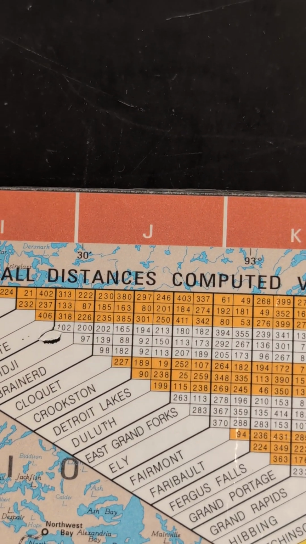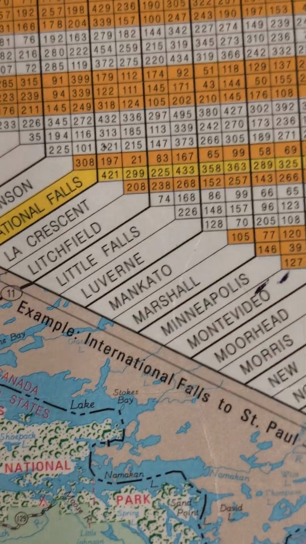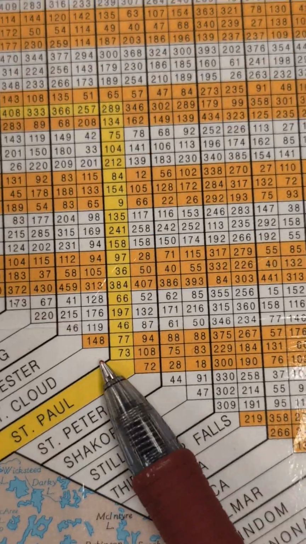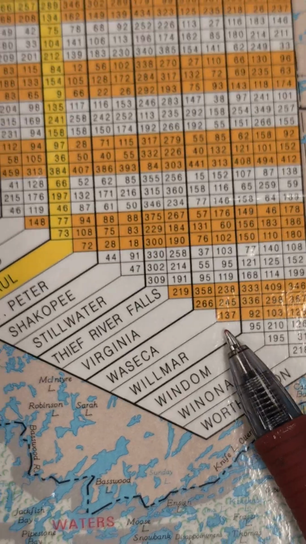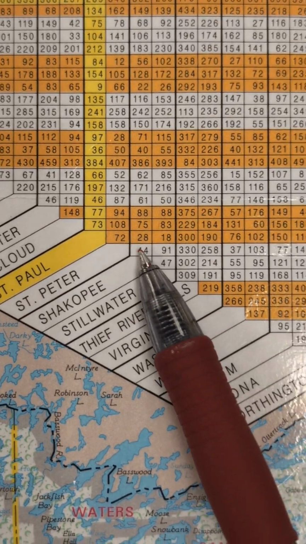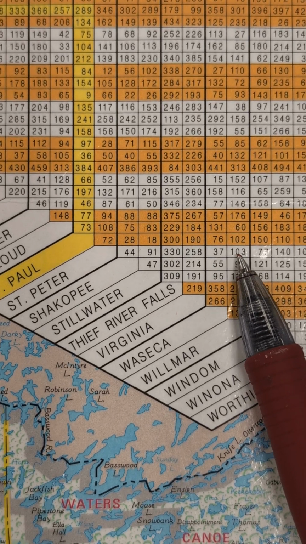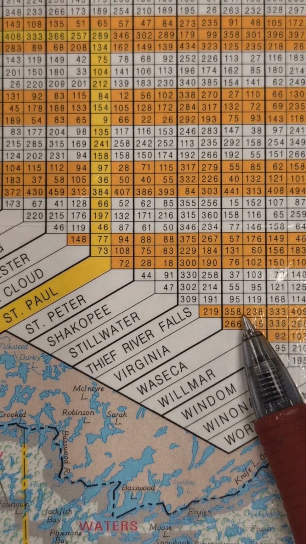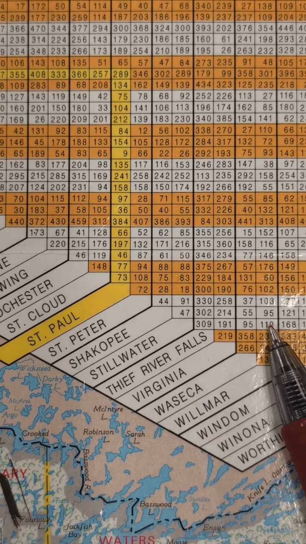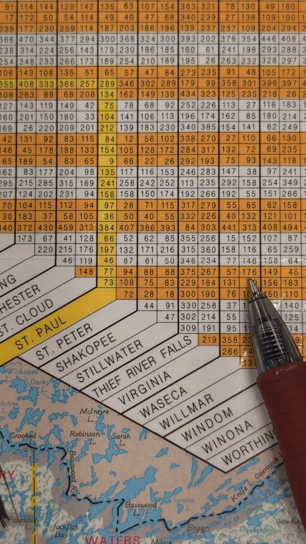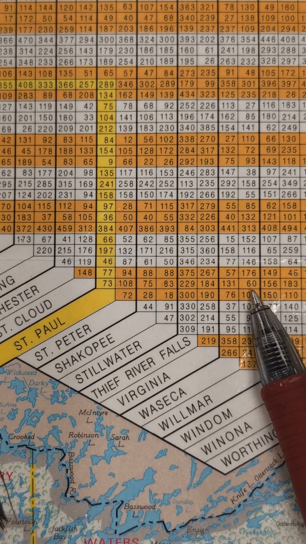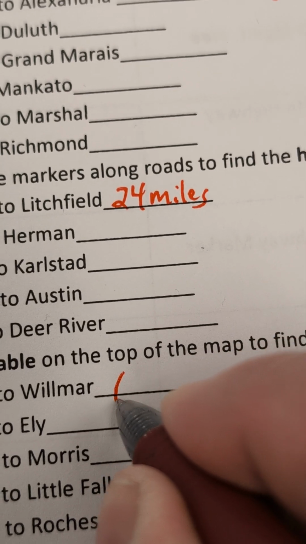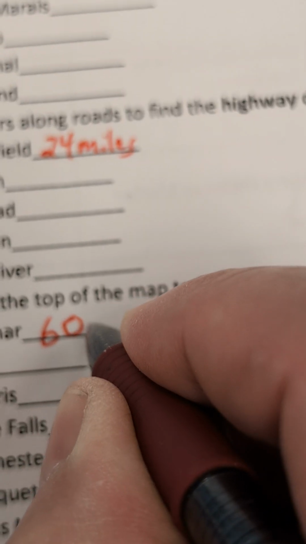The directions tell you to do St. Cloud to Willmar. Okay, so here's St. Cloud. I'm going to follow this over directly horizontal because Willmar is down here below. So I'm going to look to where St. Cloud and Willmar intersect. Willmar's right along this dark line, and it's hard to do this while I'm videotaping, but I get it as 60 miles. It's the intersection of the two. So you'll write 60 miles here and continue that process for the rest of the cities.